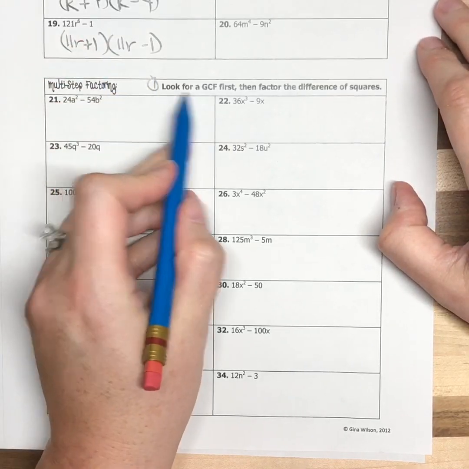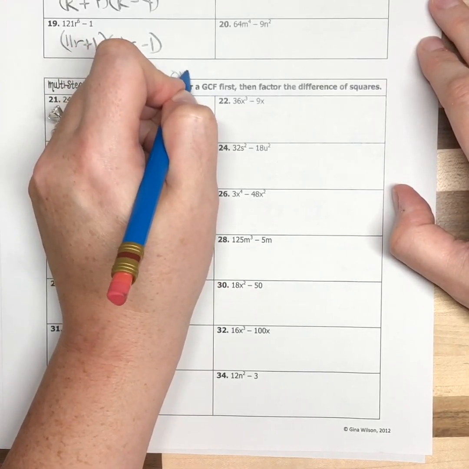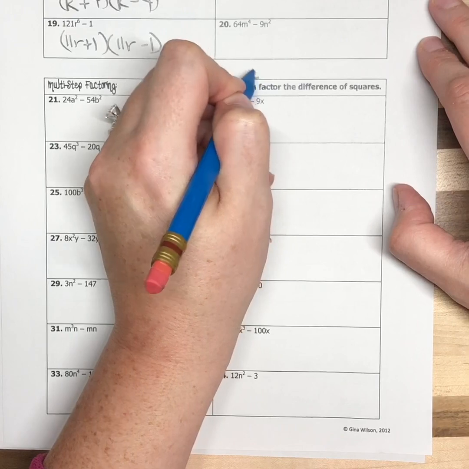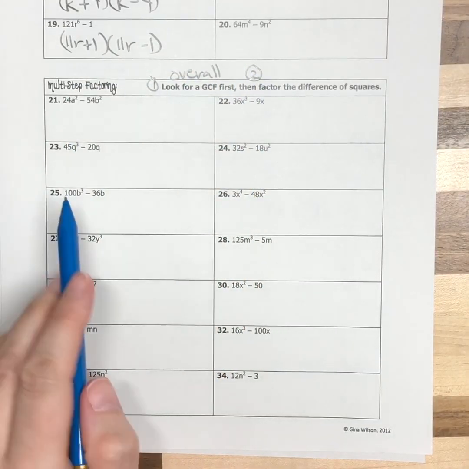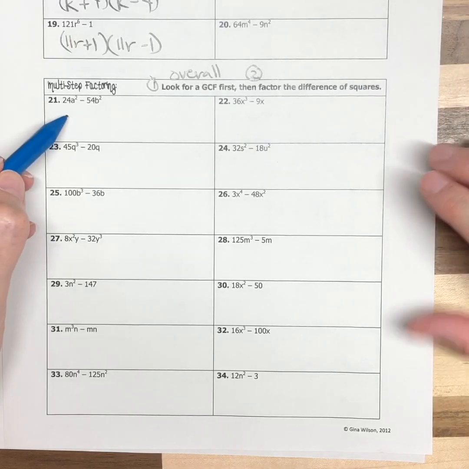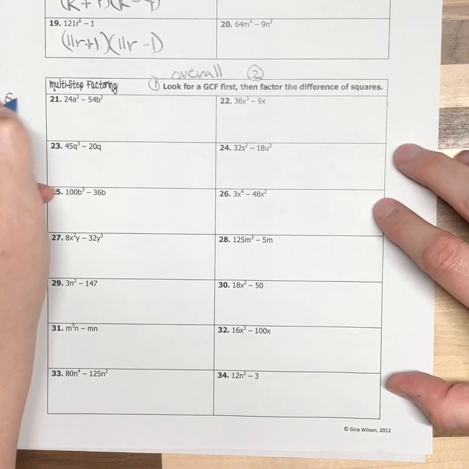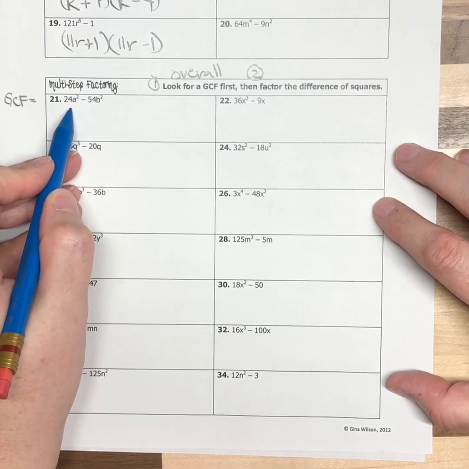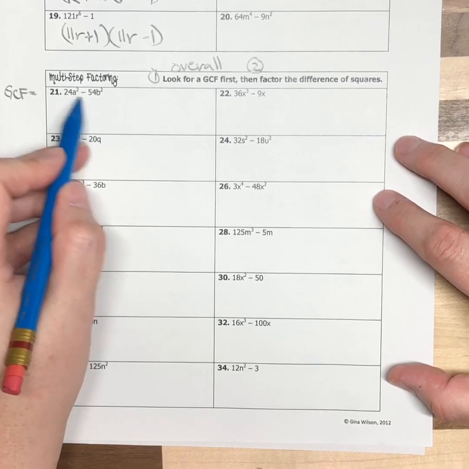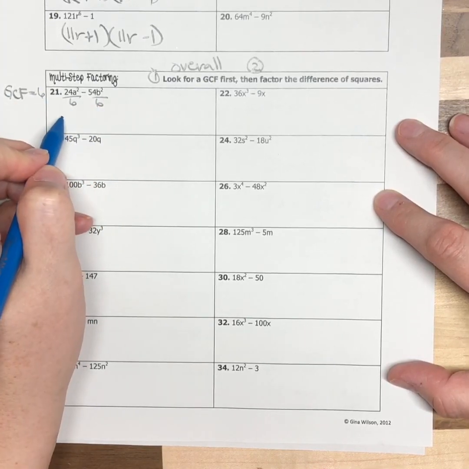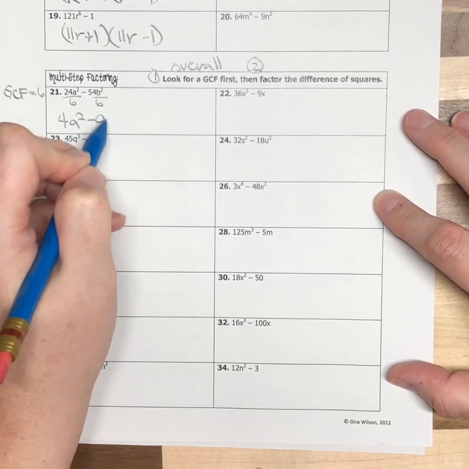The first step is always going to be looking for a GCF, but remember we call this an overall when we're looking at all the terms. And then you just factor using, like in this case, since there's two terms, we're looking for the difference of perfect squares. So, looking at number 21, well, the overall GCF between both terms, they don't share the same variable, so we're just going to look at the coefficient. So 24 and 54, they have a GCF of 6. So we're going to divide out a 6, and we get 4a squared minus 9b squared.